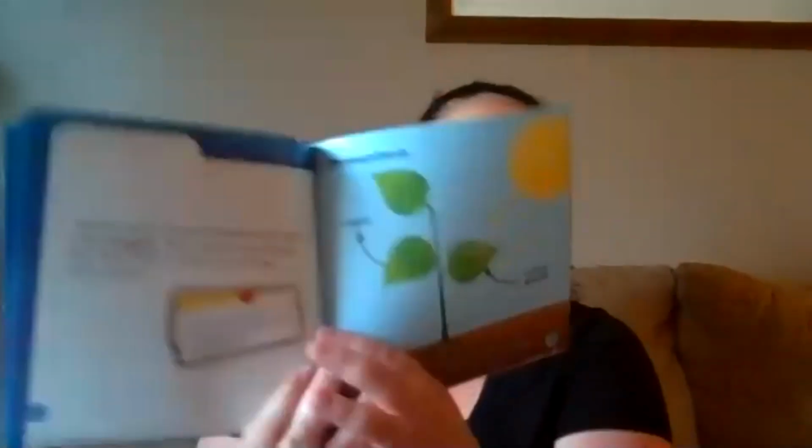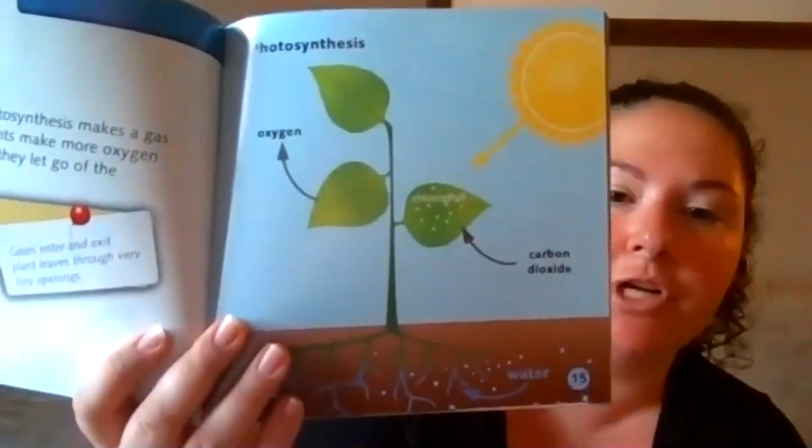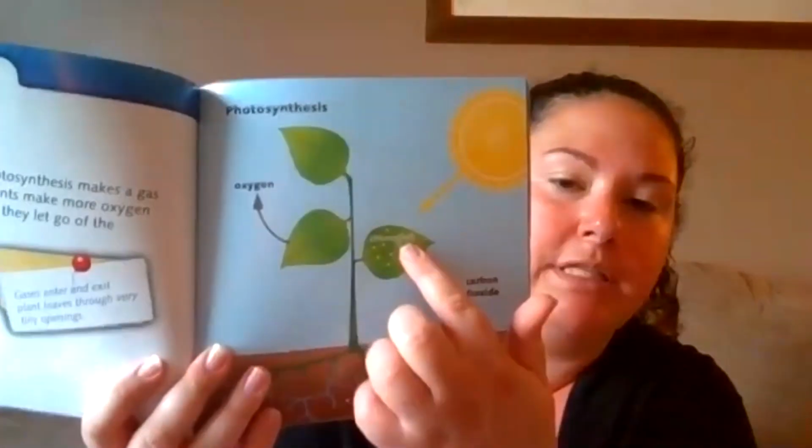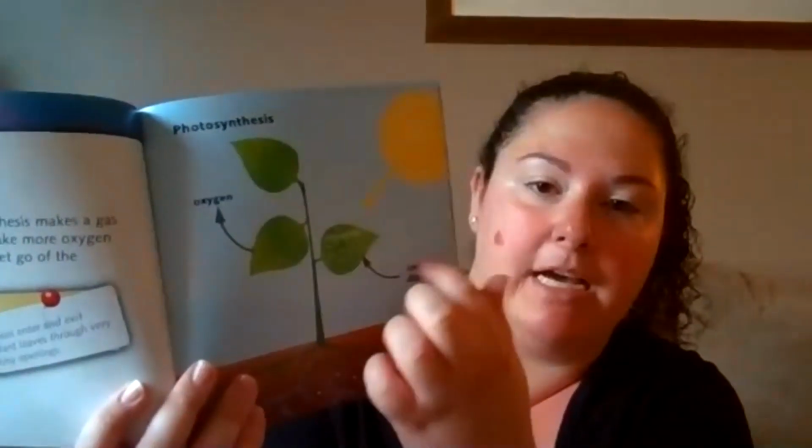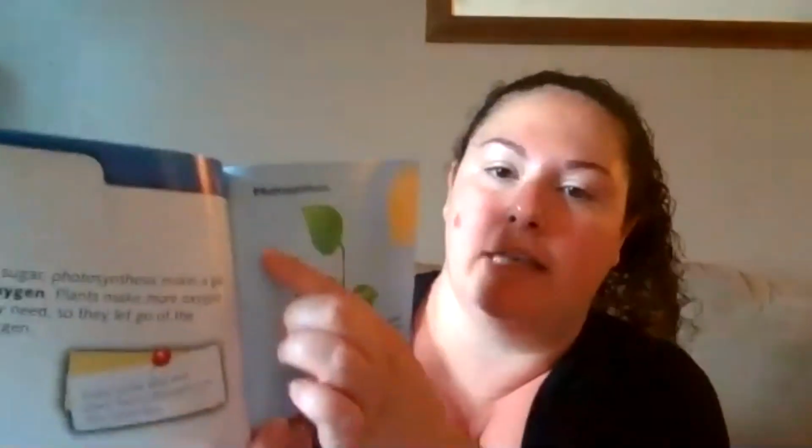Gases enter and exit plant leaves through very tiny openings. Okay, so look, here's another chart. So we have our sun going to the leaves, and there's the chlorophyll taking it in, and the carbon dioxide is going in. Water is going in, and oxygen is coming out. So plants and trees are super important because that's what gives us oxygen, so that we can breathe. That's the air we breathe.